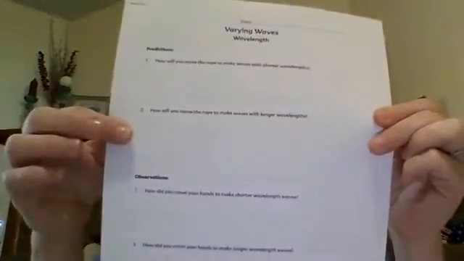Then the next section is the explore section. It says changing wave length of waves on a rope. So on page 15, and it will look like this, it is called Varying Waves Wavelength. Complete the prediction section. So you're going to make some predictions first.